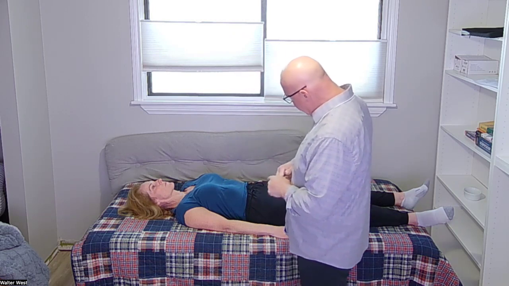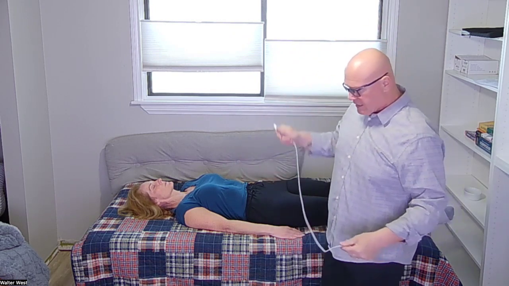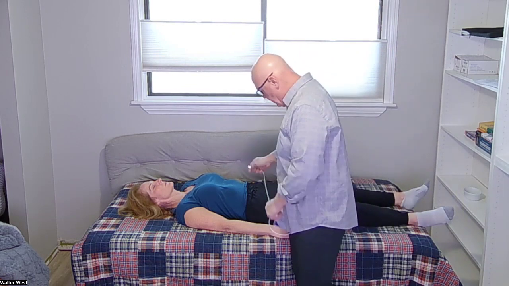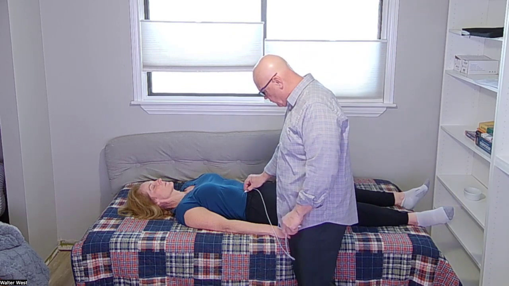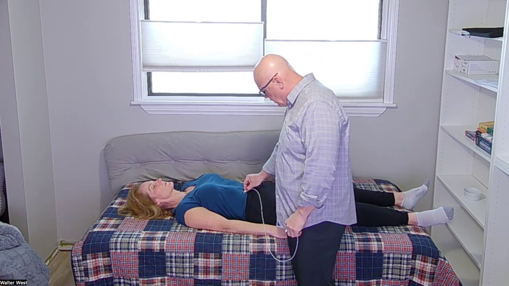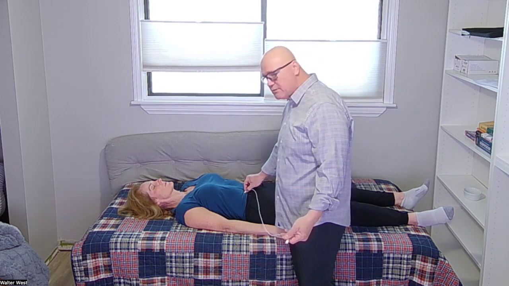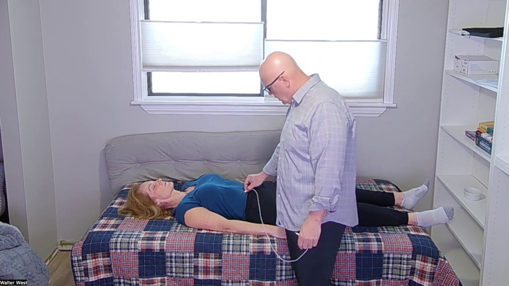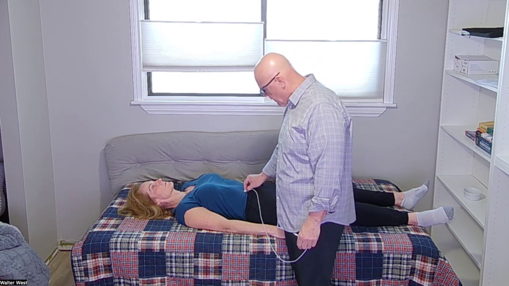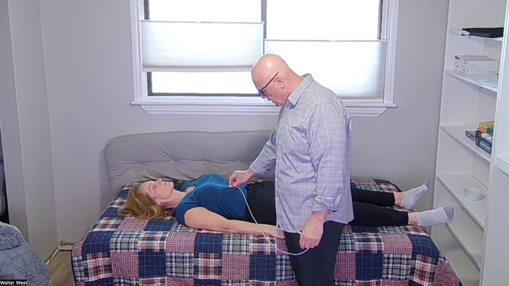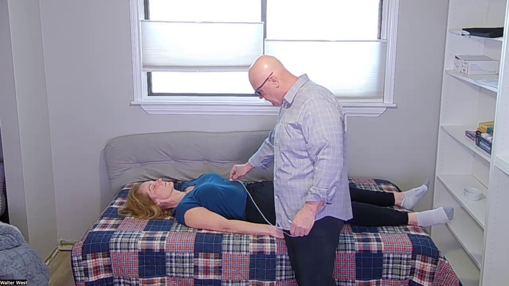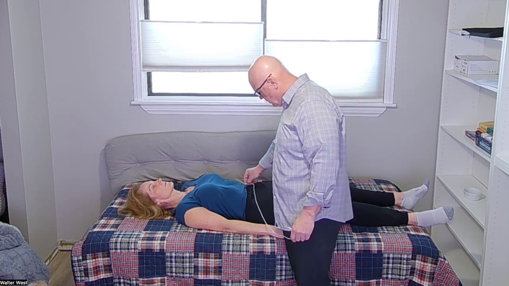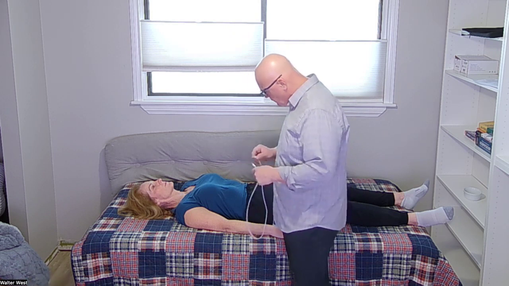Then I would auscultate. I would listen with my stethoscope, and I would start down here in the right lower quadrant. Sometimes you might have to listen up to 5 minutes to hear bowel sounds. So I would listen for bowel sounds here, and then from there I would move up to the right upper quadrant, and then across to the left, and then down to the left lower quadrant.